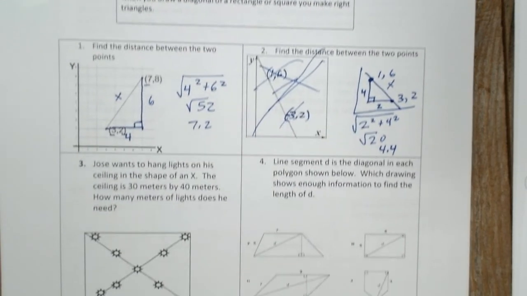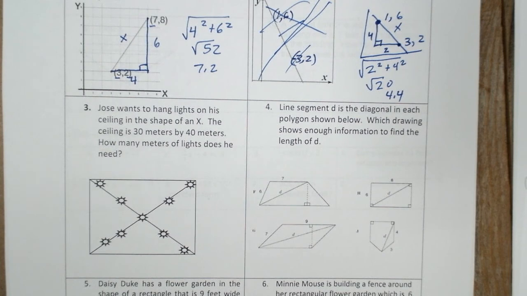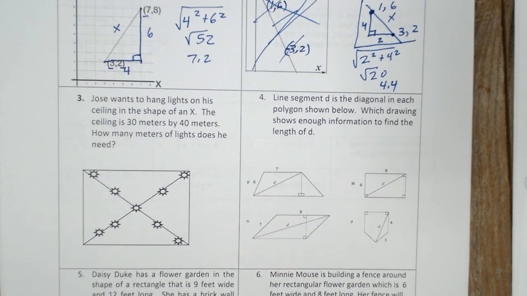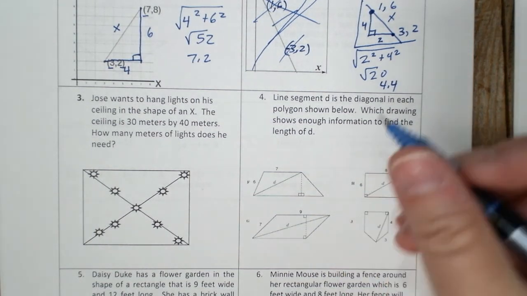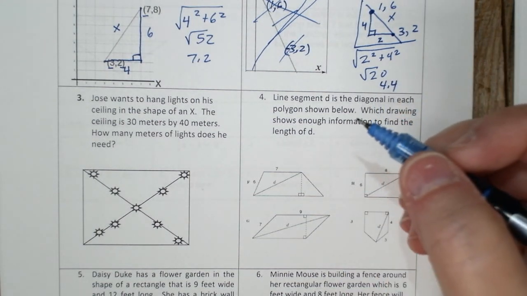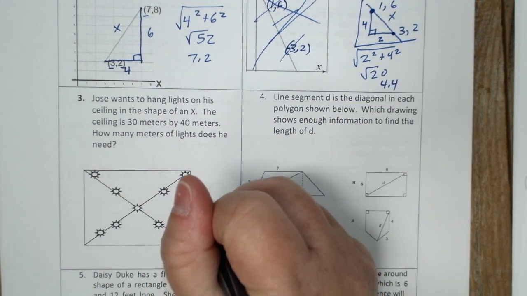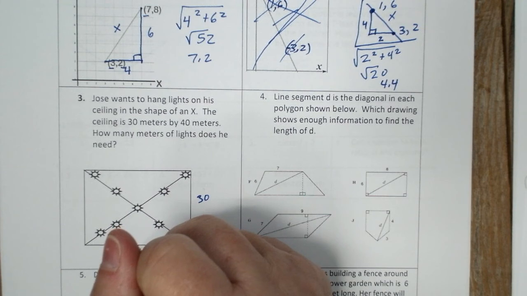Now, when we get into reading problems, the only thing that you're going to have to pay attention to is they might ask for another step. So Joe wants to hang lights on his ceiling in the shape of an X. The ceiling is 30 meters by 40 meters.